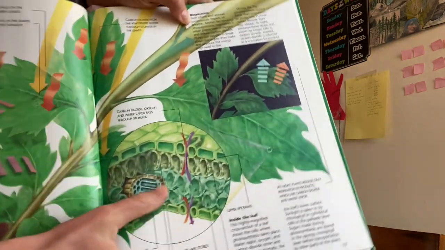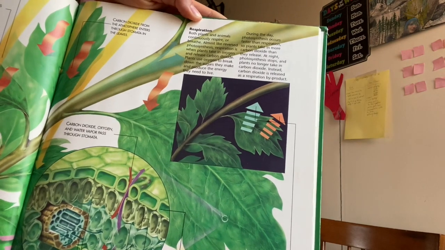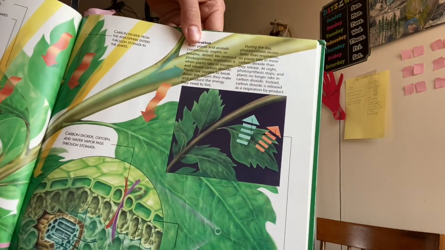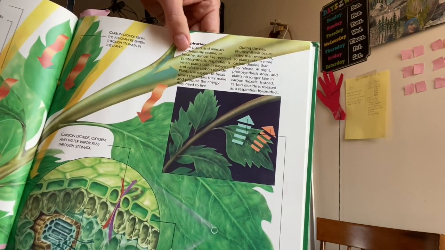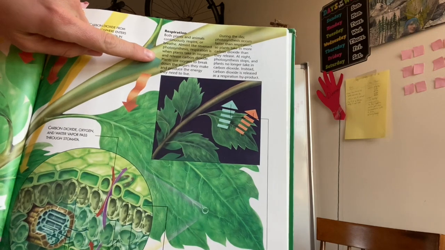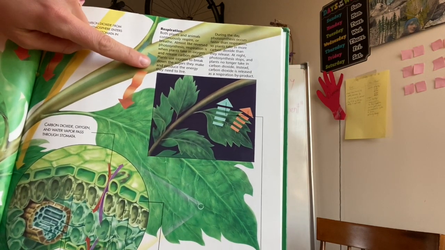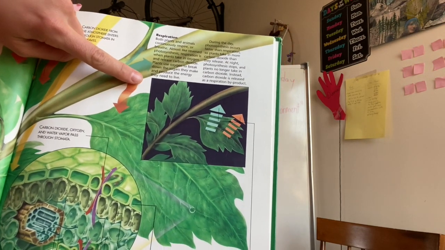So now we're going to take a look at respiration. Both plants and animals continuously respire or breathe. Almost like reverse photosynthesis, respiration is when plants take in oxygen and release carbon dioxide. Plants use oxygen to break down the sugars they make and produce the energy they need to live.